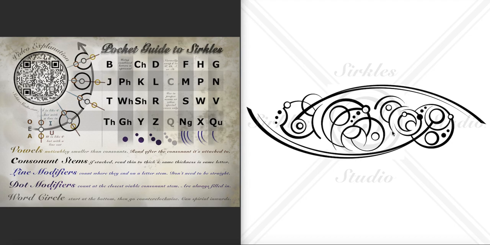Anyway, so here's a shallow divot with no modifier, so that's a T. And then a little O hanging out inside the word circle, so there's the word to. And then we have this word, it's got a deep divot with no modifier, so that's a B. And then an E on the line of the word circle, so there's the word B. So to be, and then we have our last word.